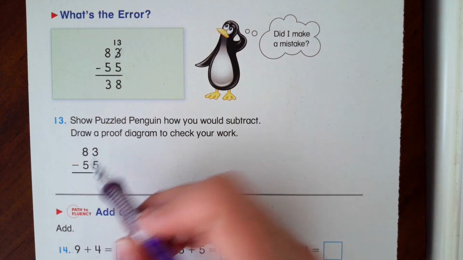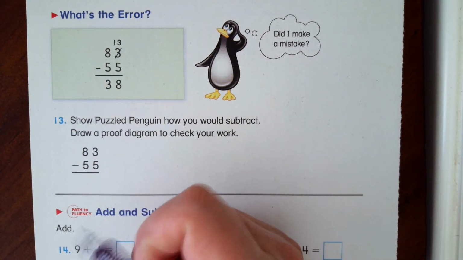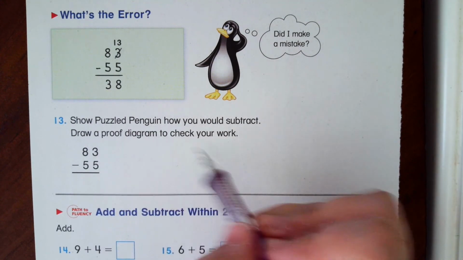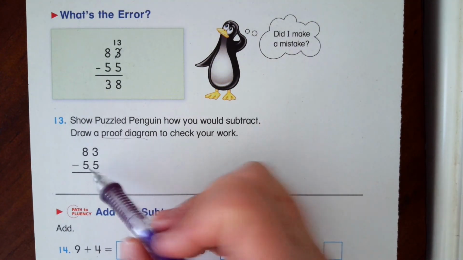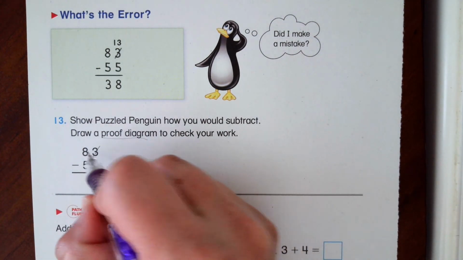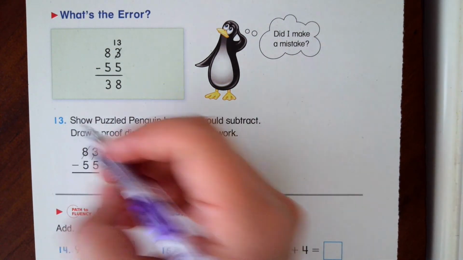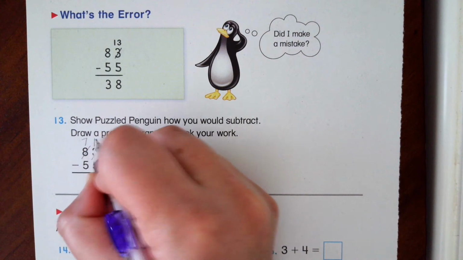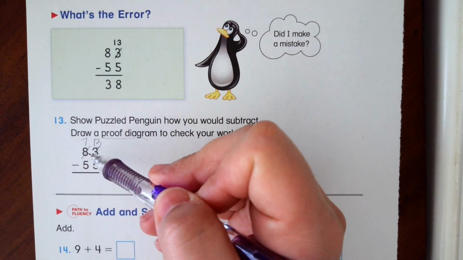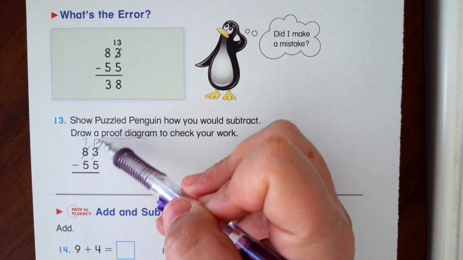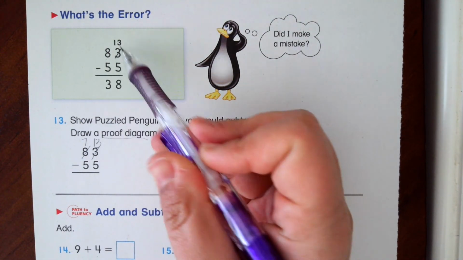So first things first, we're going to do the ungroup first method. If you'd rather do the expanded method, you can do that. And then everyone is going to do a proof drawing. So 3 minus 5, can I do it? No. So I'm going to go next door. I'm going to cross off the 8, change it to a 7, and bring back 10. So let's compare what Puzzled Penguin did and what we did. We have our 3 and our 13. Our 3's crossed off. We have a 13.